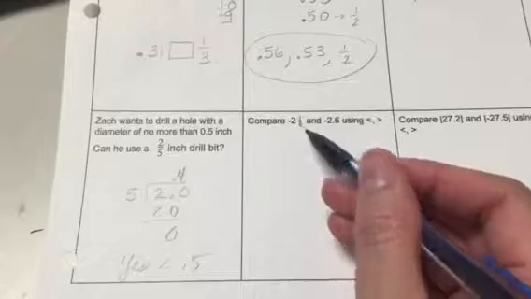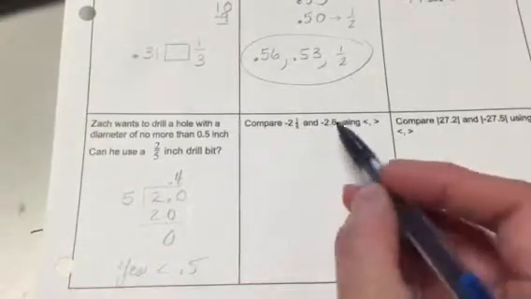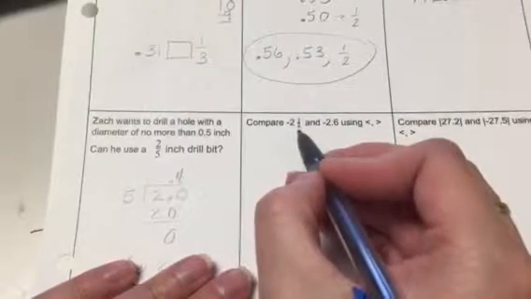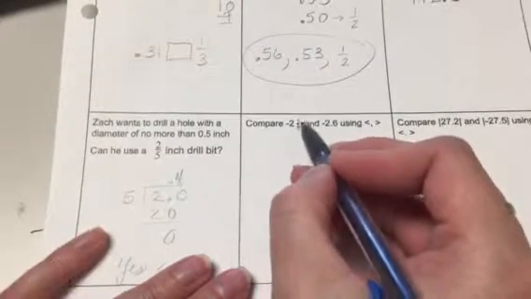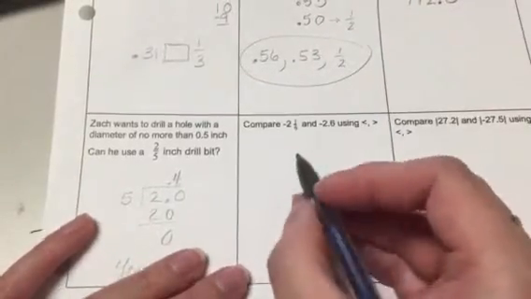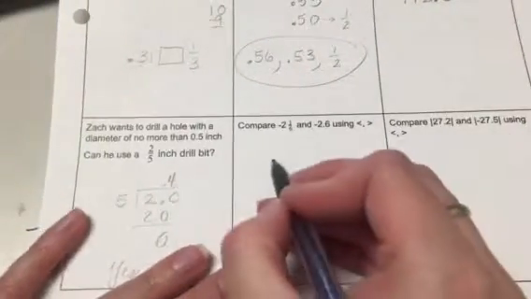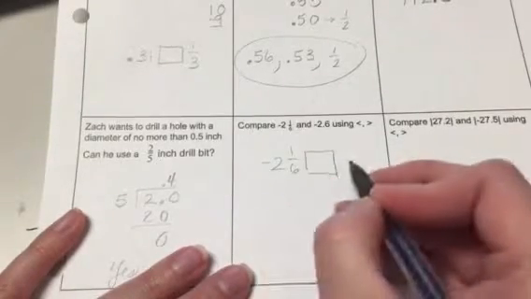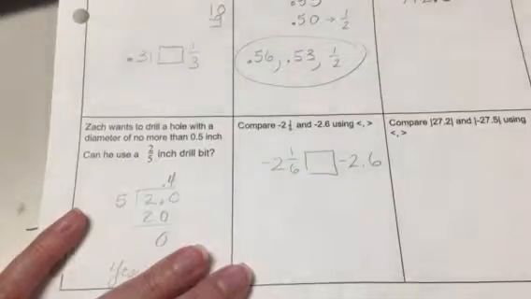Compare negative 2 1/6 and negative 2.6. So you can either look back on your fraction paper for what 1/6 is as a decimal, or you're going to have to divide it out. But eventually you'll have negative 2 1/6 and compare it to negative 2.6.